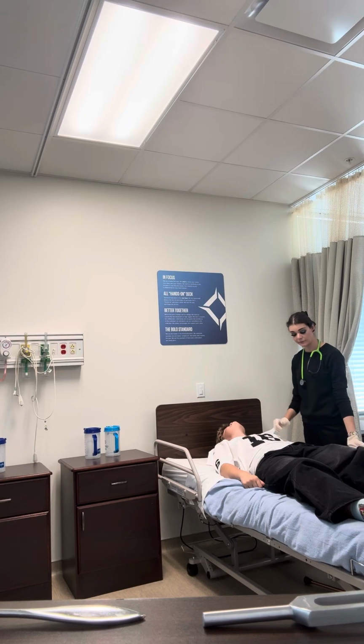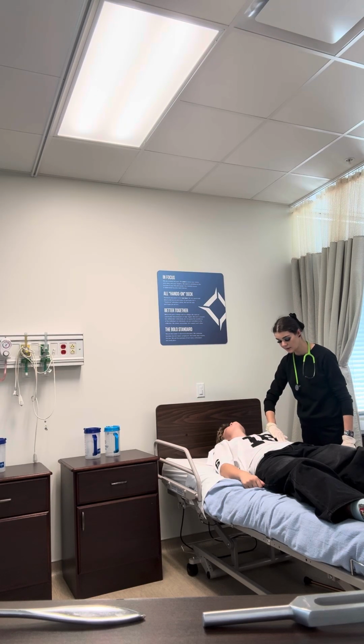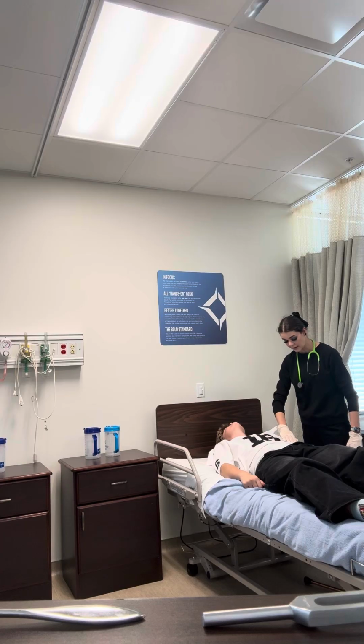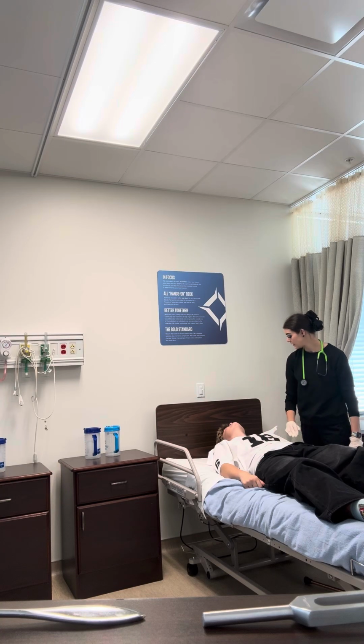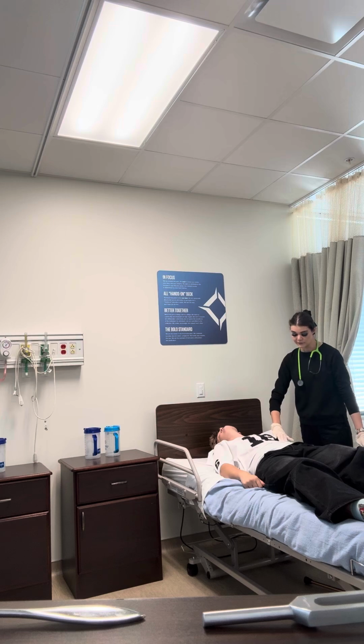We would start off with light palpation, starting in the upper quadrants. I am testing for any tenderness. I am testing for rebound tenderness. I am looking for any rigidity. I am looking for any guarding. Do you have any pain? Perfect. Now we can move on to deep palpation.